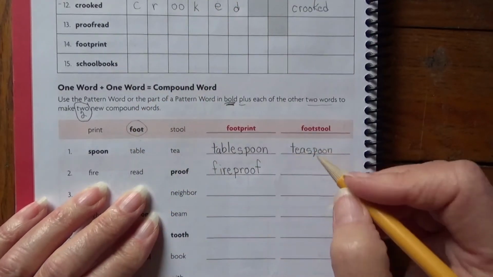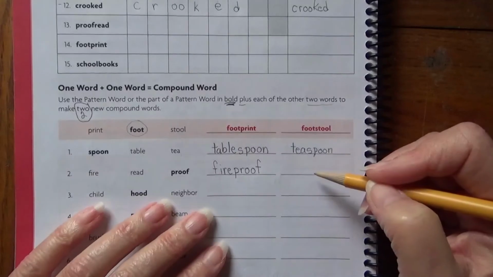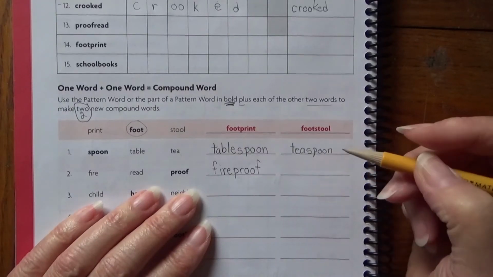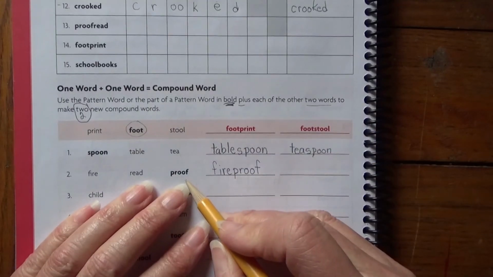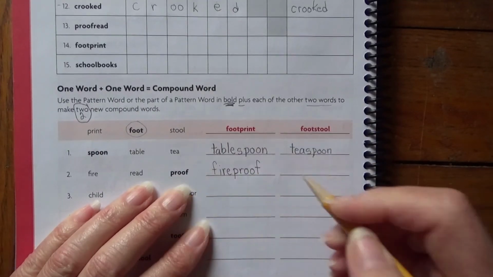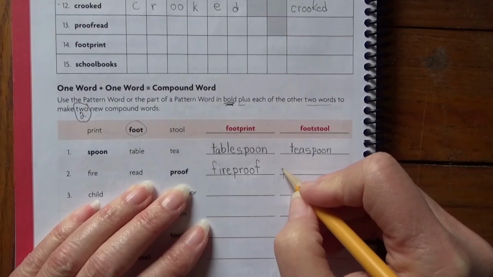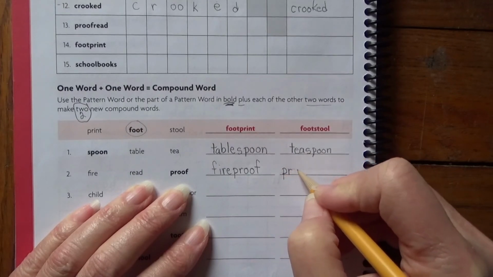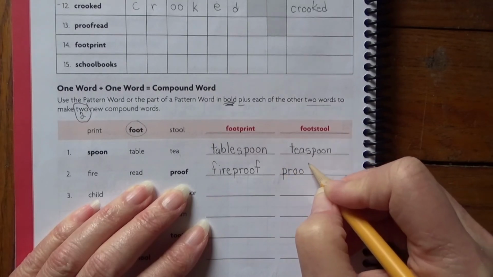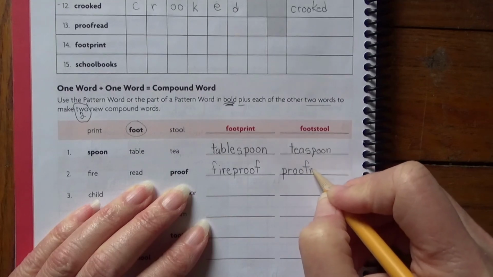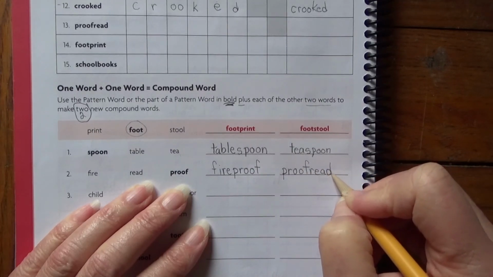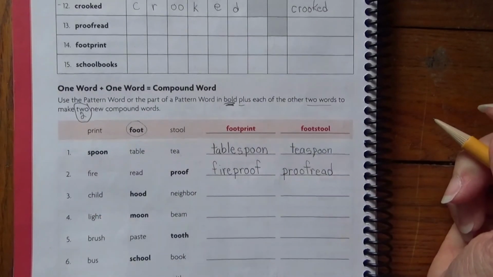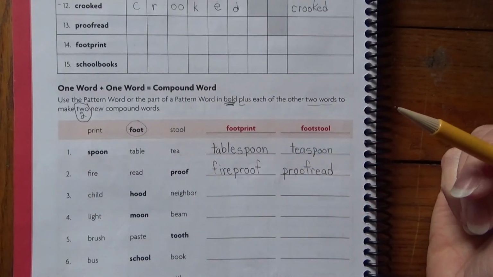Proofread. Proofread. When I ask you to double check your work, I'm asking you to proofread your work. Read over it again to make sure that it's correct. Proofread. You ready? Let's write it. P-R-O-O-F-R-E-A-D. Proofread. And you're going to continue and finish those today.